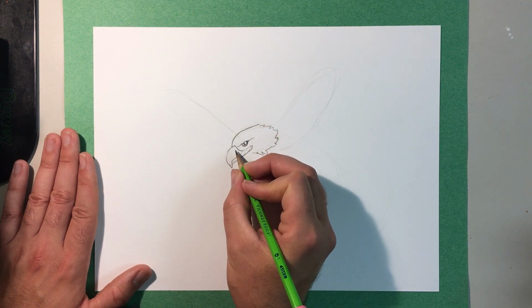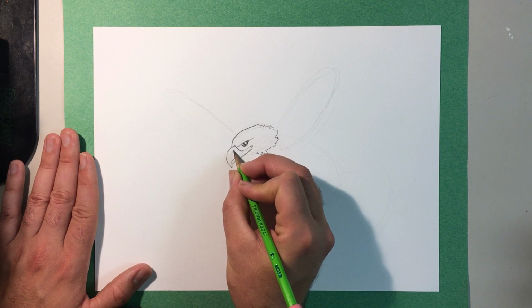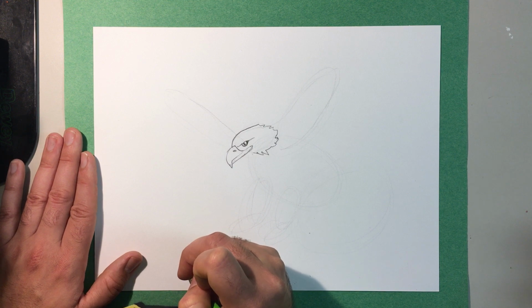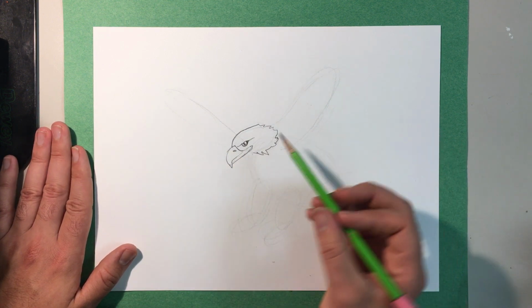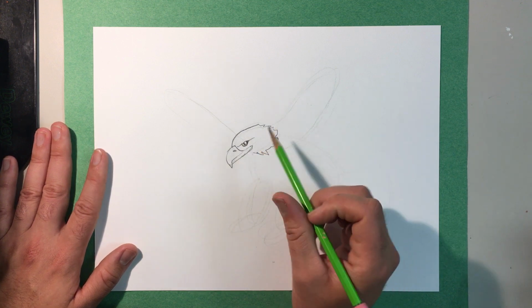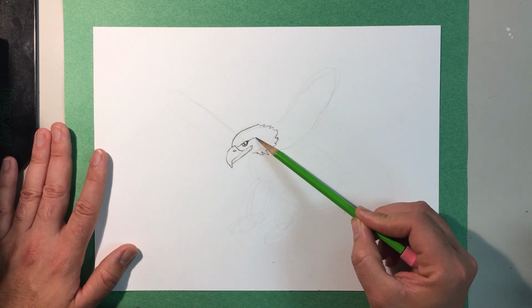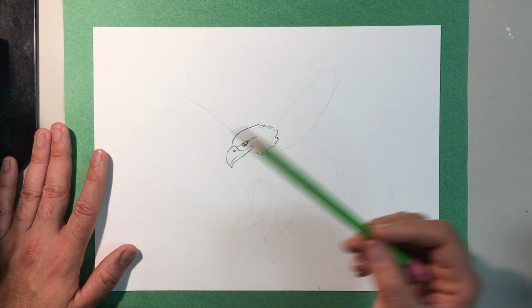They have a notable nostril in their beak, right about there. Just a tiny little oval shape. Okay, there's some shading. We'll get to that, I guess, in a little bit.